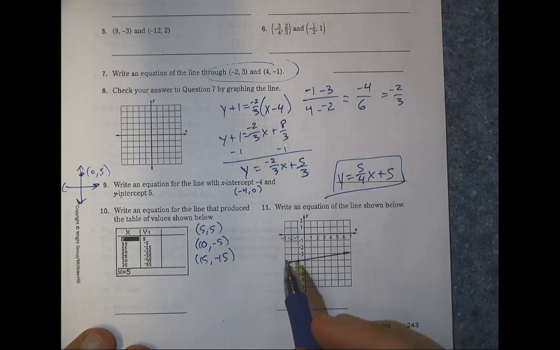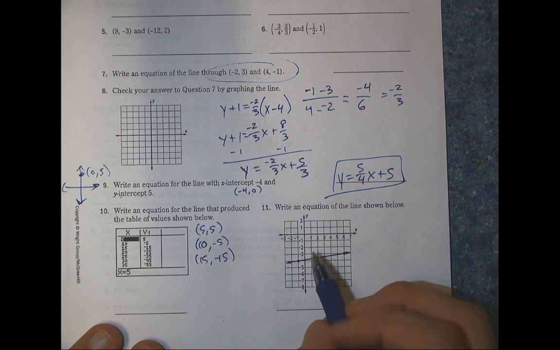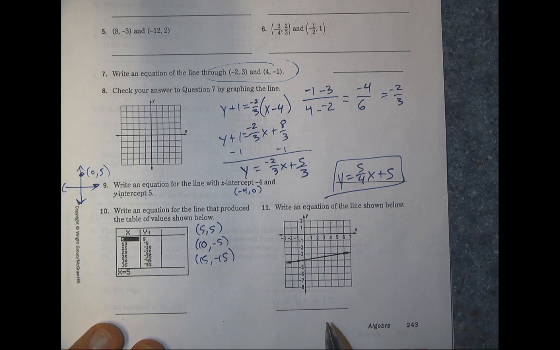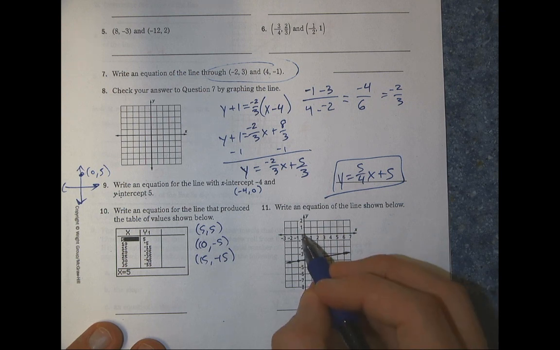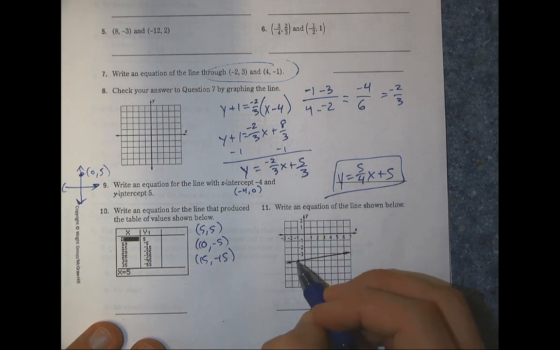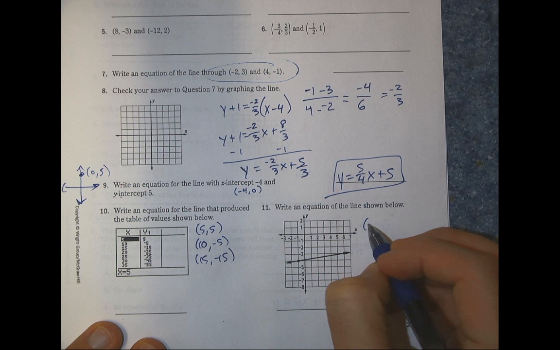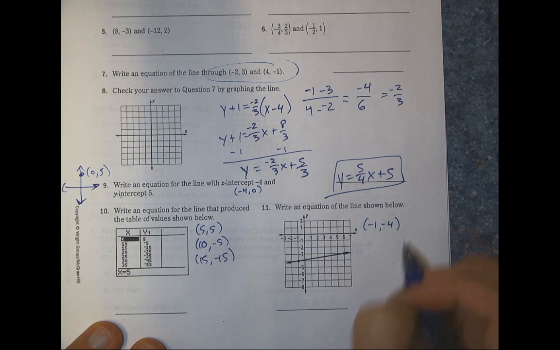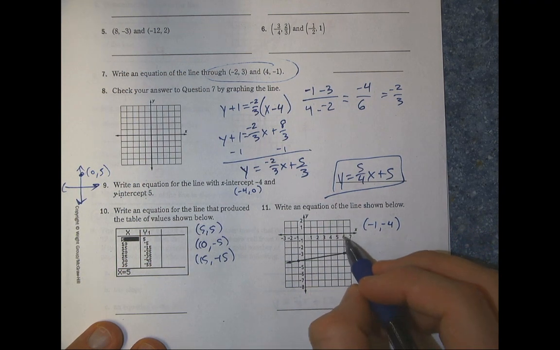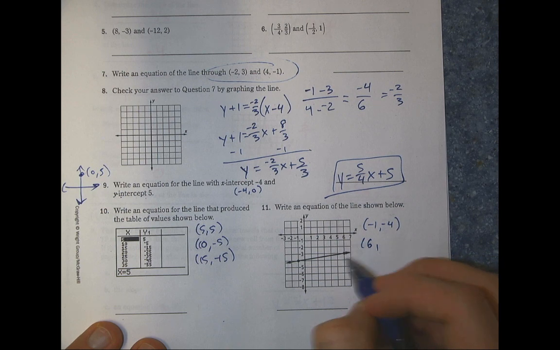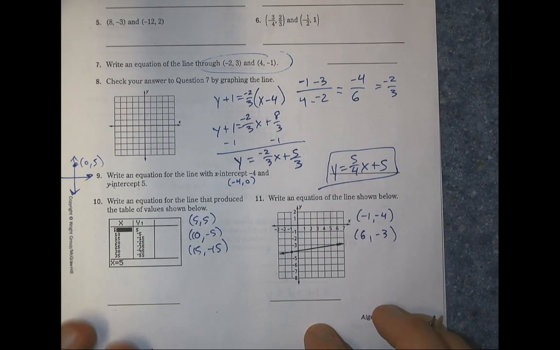On number 11, you're given 2 points right here. Because we can't see a clear y-intercept, we can't plug into y equals mx plus b. We'd be guessing at that intercept. So we have to use the 2 points that are given to us. This point is -1, -4, and this point here is 6, -3. So we'd have to use these 2 points.